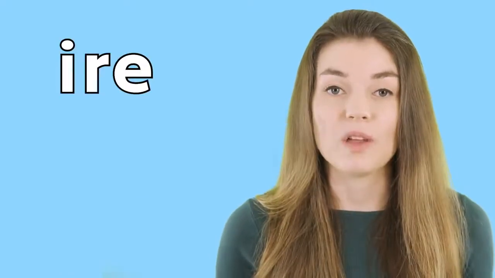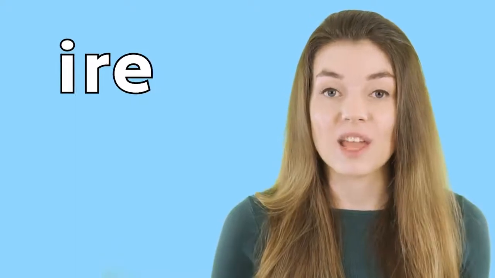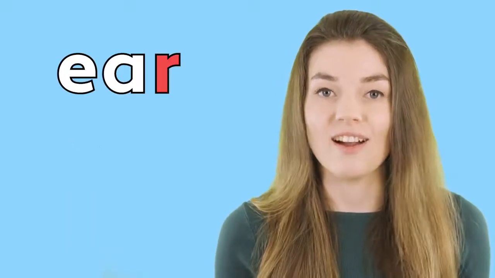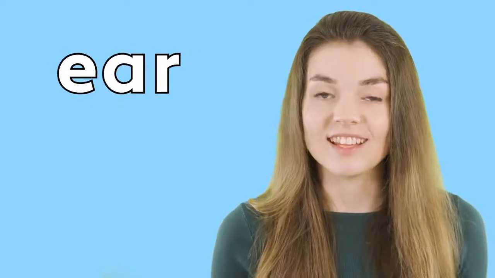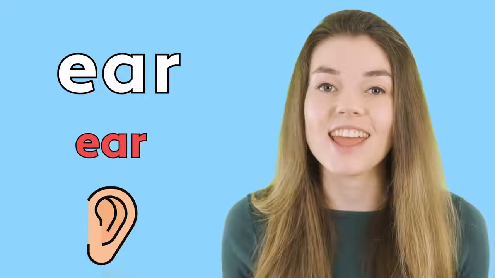The next trigraph is ire, spelt with I-R-E, ire, like in fire, fire. The next trigraph is ear, spelt with E, A and R, ear, like in the word hear, or just ear, ear.